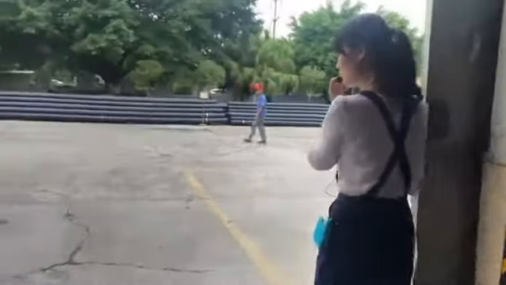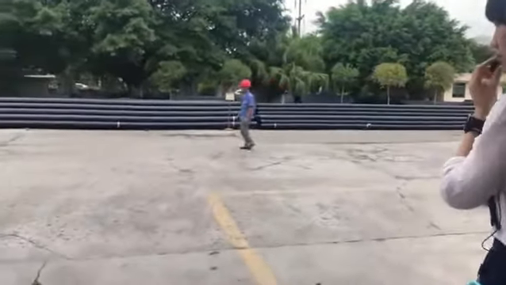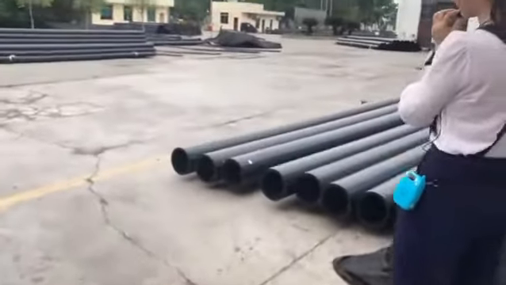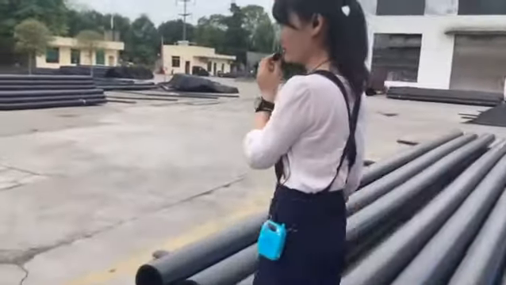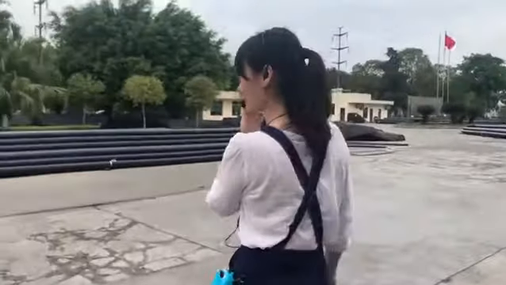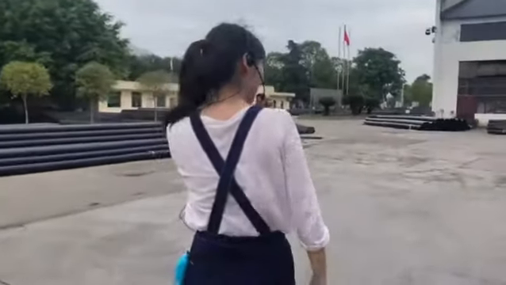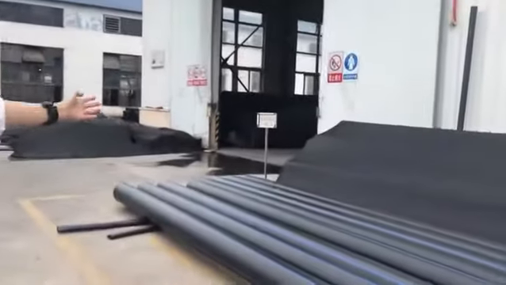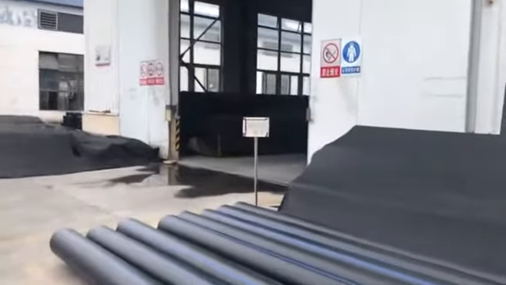We put some stock of the normal specifications of pipelines on the ground. Now here we can see PE 100 and DA is 110. It's for the water supply.